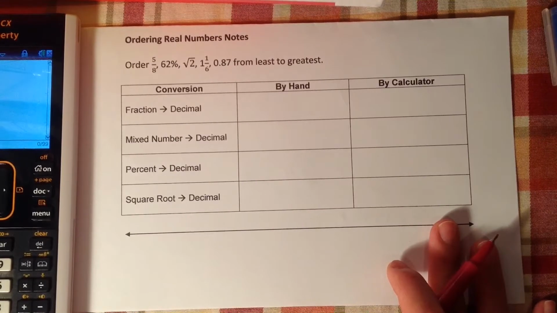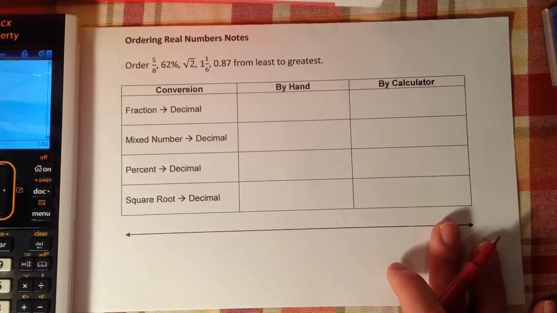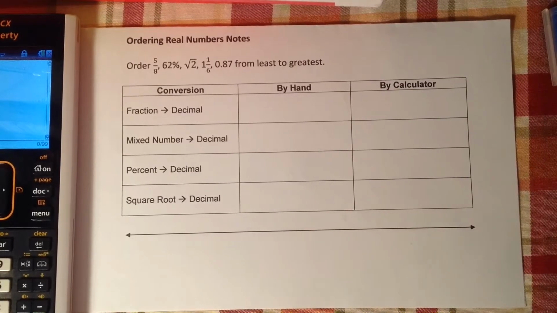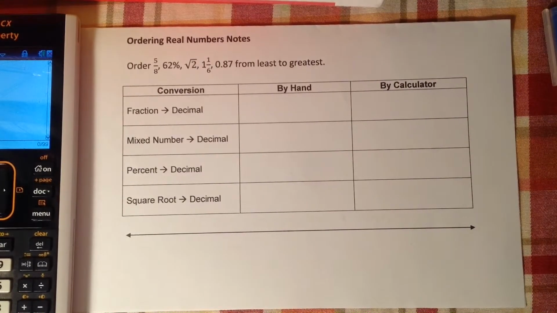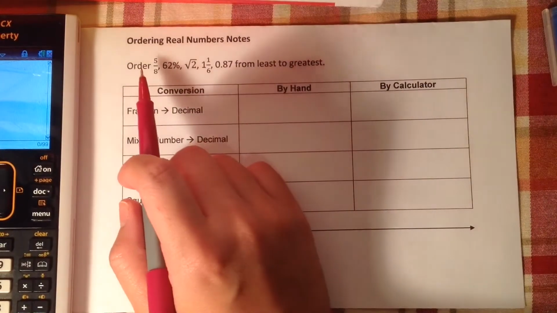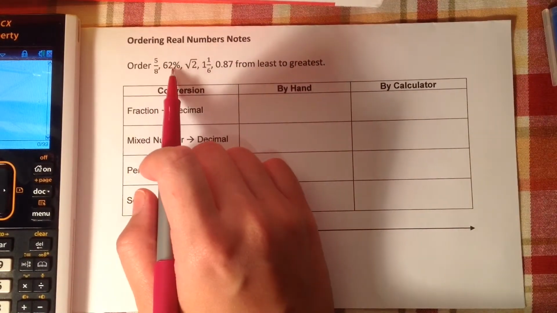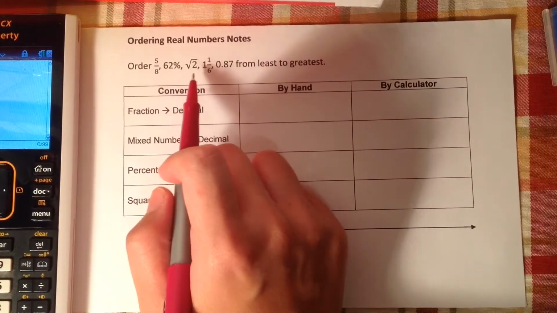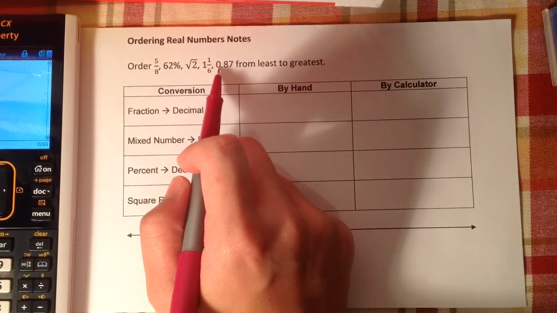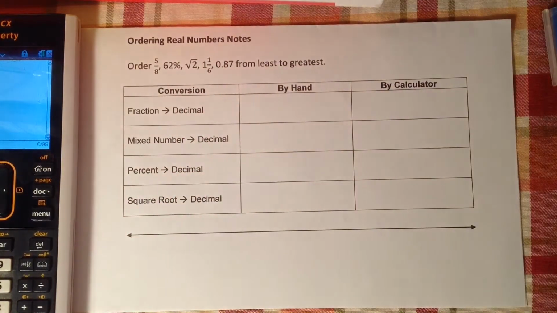If you don't, you can always go back and look at your notes from last week, because this week we're going to be talking about taking these different real numbers and putting them in order, either from least to greatest or greatest to least. And so when we look at real numbers, there are a lot of different forms they can take. Let's look at this example. It says order 5/8, 62%, the square root of 2, 1 1/6, and 0.87 from least to greatest.